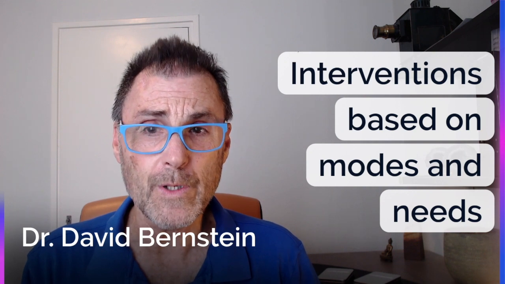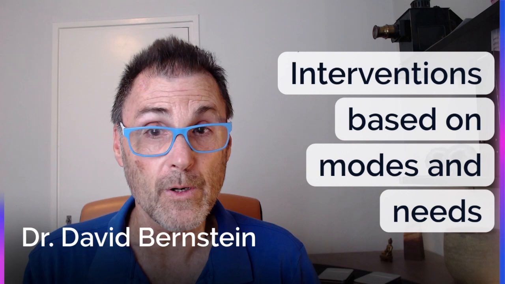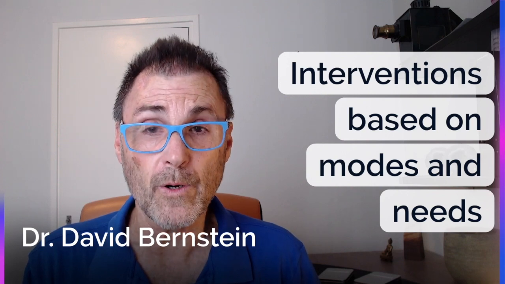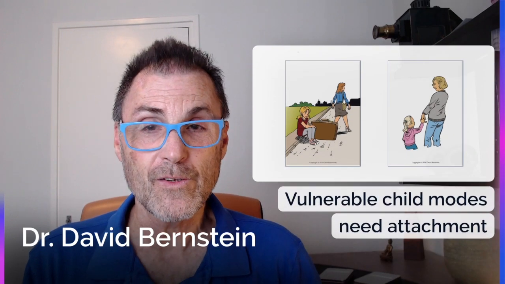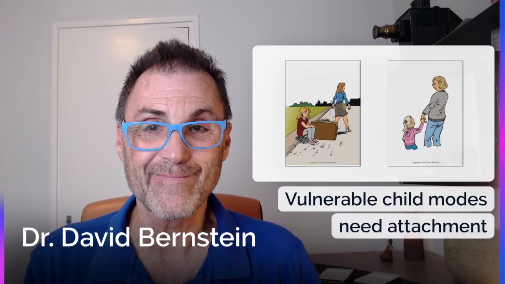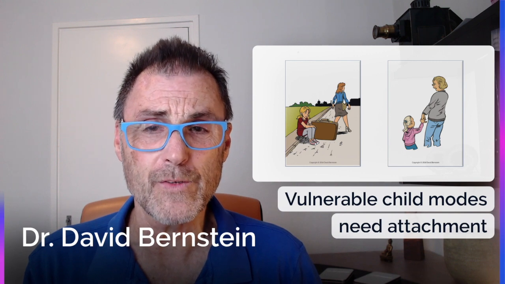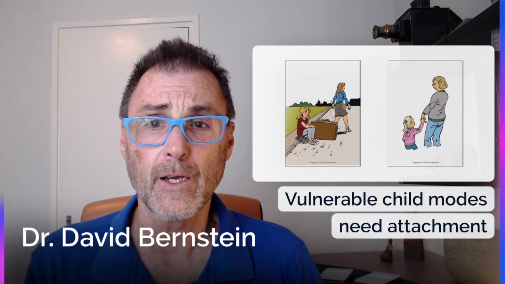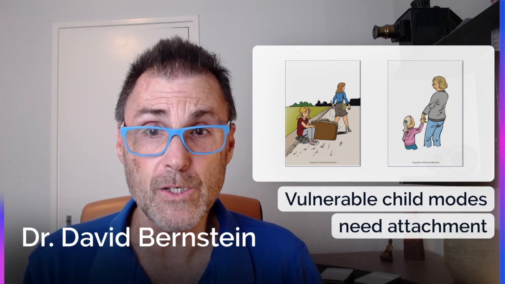Let me give you a few examples, and these examples are, again, using images from our iModes tool and from our emotional needs tool. So let's start with the first one. Here we see an abandoned child mode on the left, right? A side of the patient that's feeling sad and left behind, maybe even desperate.